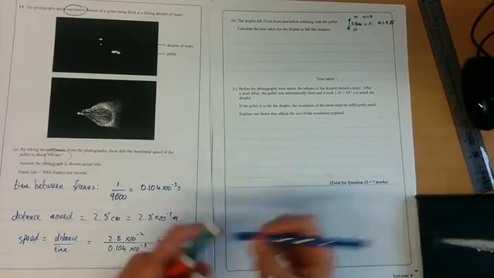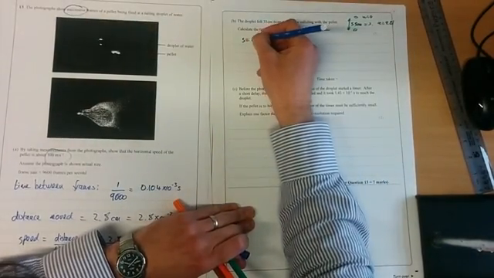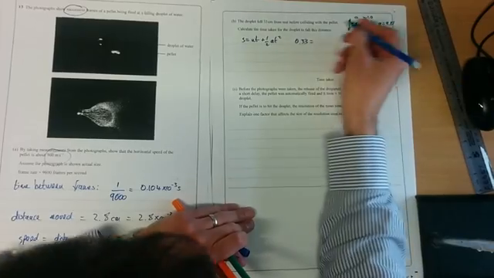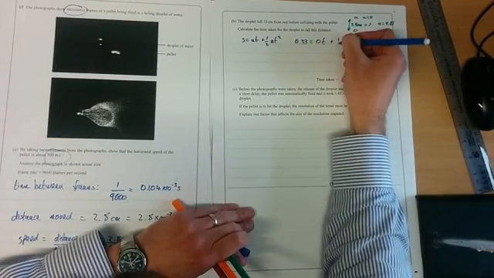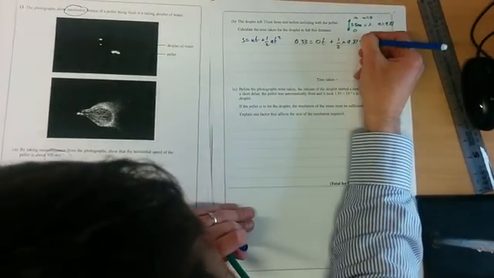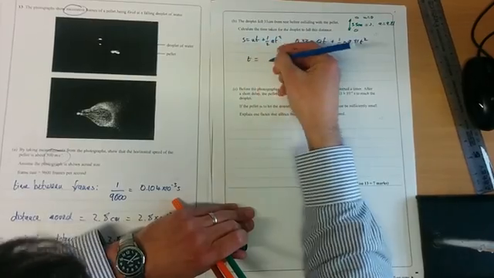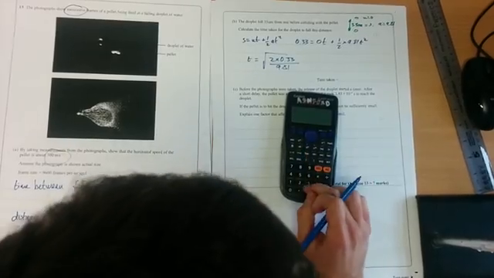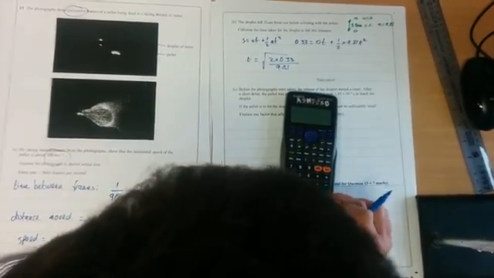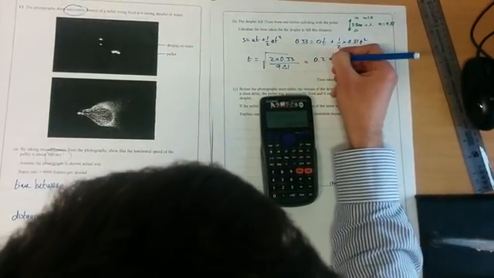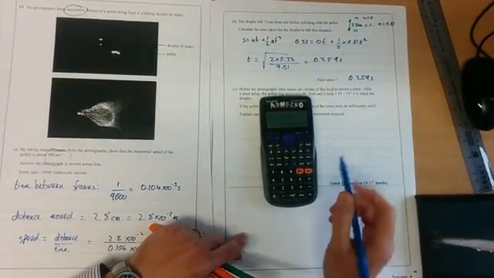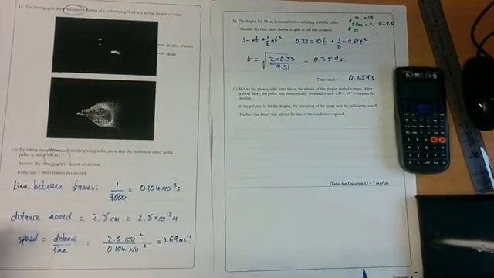So we need to just use one equation to find the time, which is s equals ut plus a half a t squared. So we've got 0.33 equals 0t plus a half of 9.81 t squared. So t is equal to the square root of 2 times 0.33 over 9.81, which gives me a time of 0.259 seconds. Notice I'm giving my answer to 3 significant figures, as we should be in all of these.